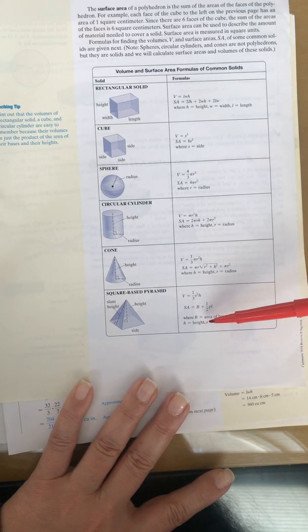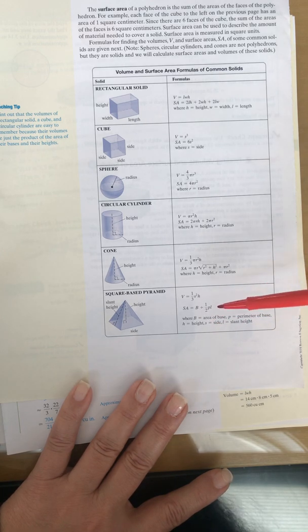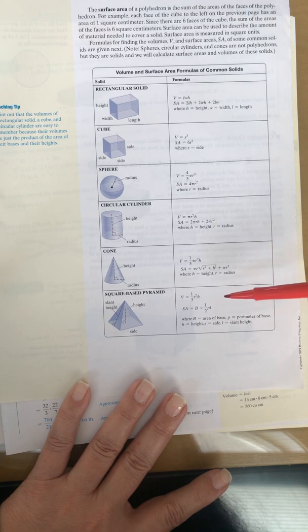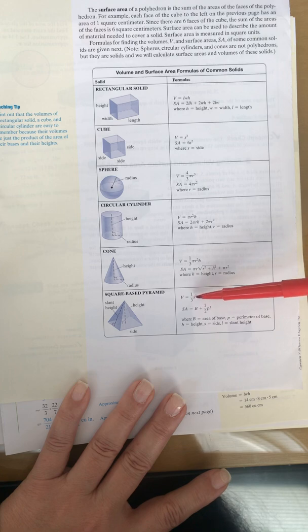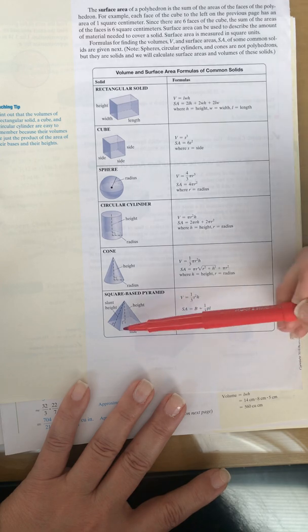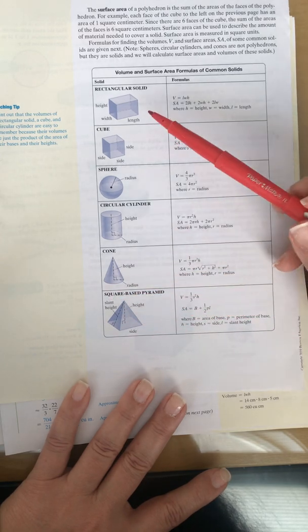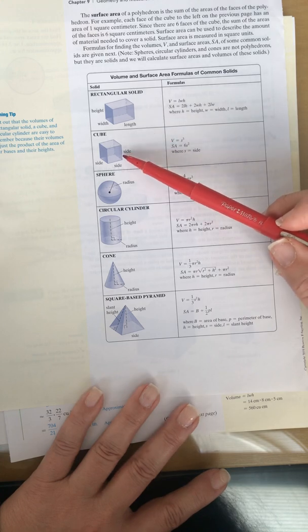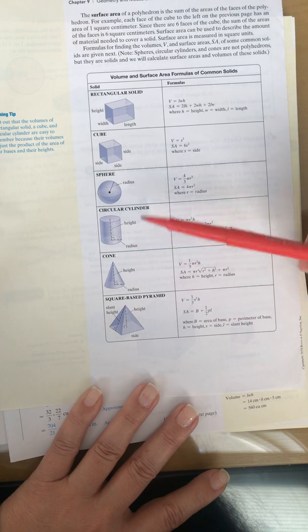And a square-based pyramid, I'm trying to think of something that's a square-based pyramid. I'm not quite sure right now off the top of my head, but I'm sure there are lots of figures out there. The volume is 1/3 s squared h, because it's square. It's the side squared times the height, and it's 1/3. So think of this as really a cube, but if it's a square-based cube, it's 1/3 of this.